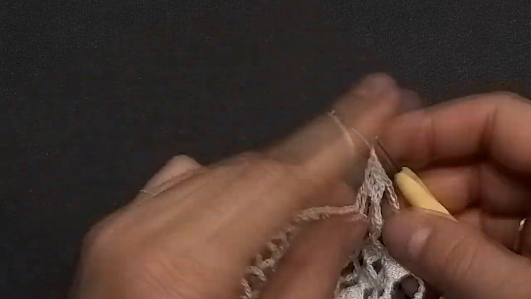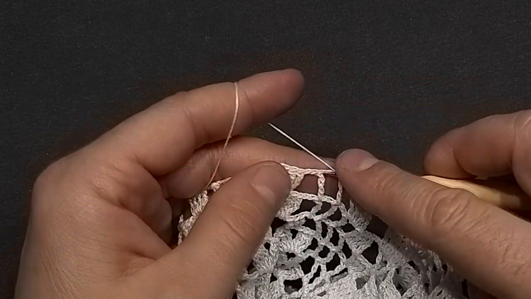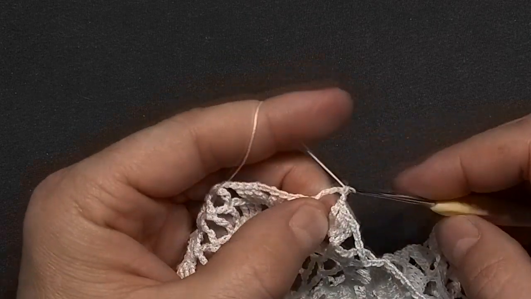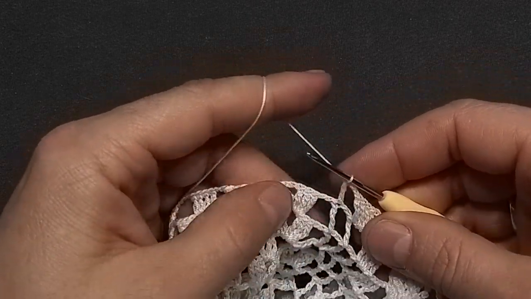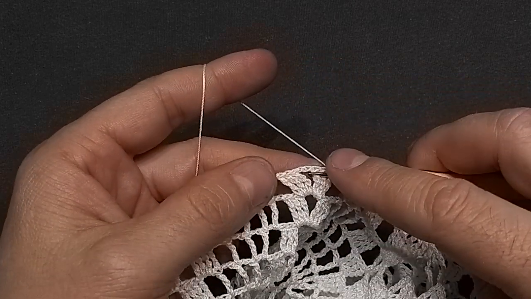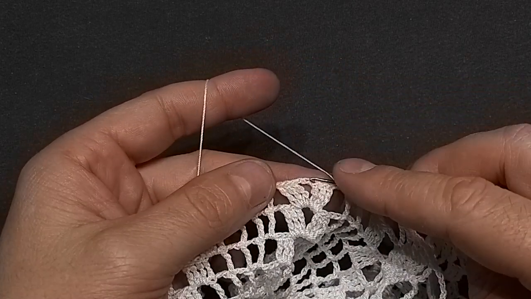Chain 2, treble crochet into the next treble crochet, chain 2, and shell in the next shell.